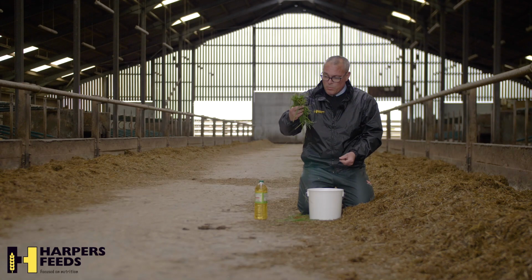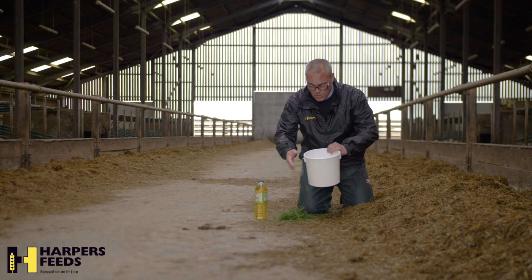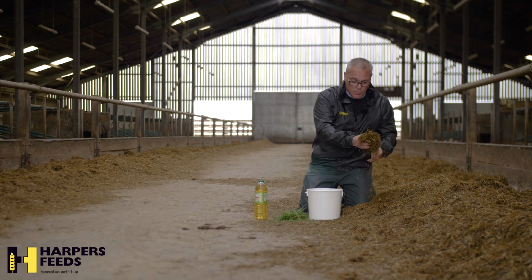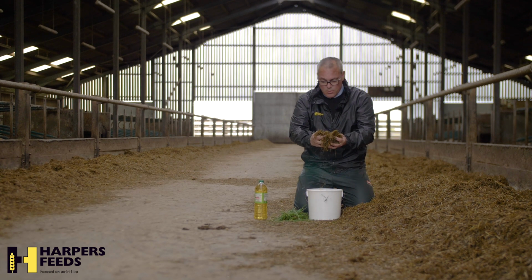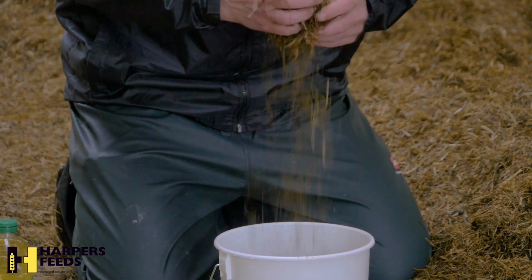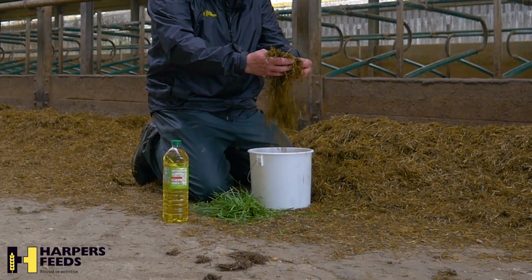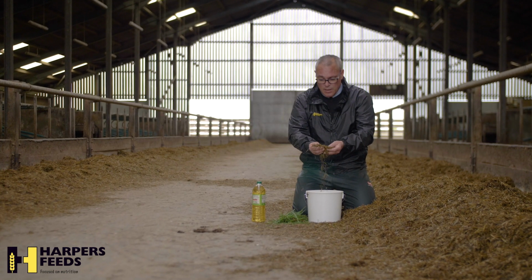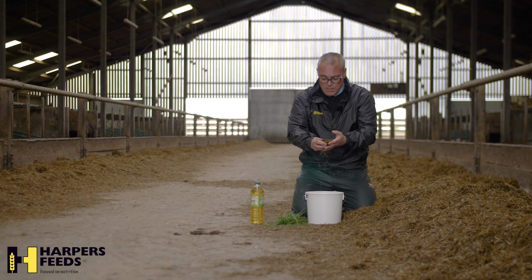But what happens when we put that in the cow's rumen? I'm going to use this bucket as the cow's rumen. So I've got some TMR here which describes what we're trying to get across really well. So there's our TMR, beautifully prepared, lovely mix. There's a blend in here, there's some grass silage, there's some molasses in here.